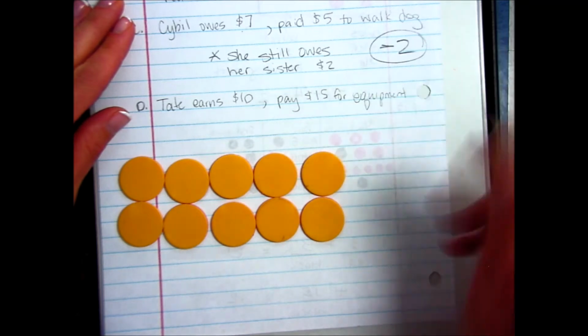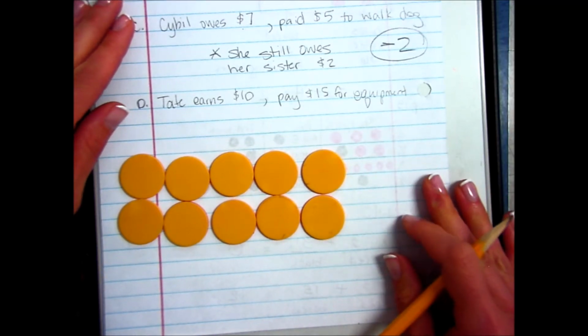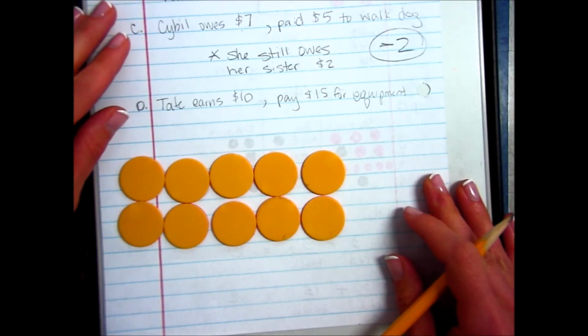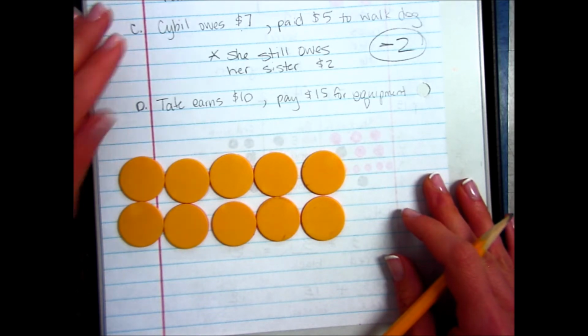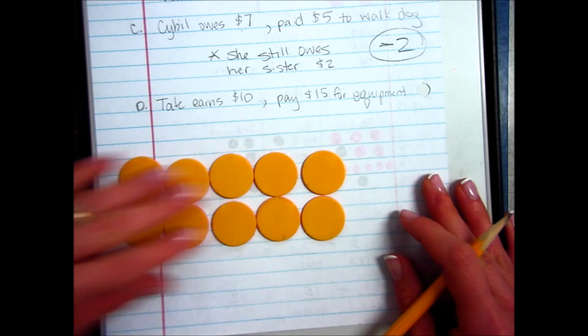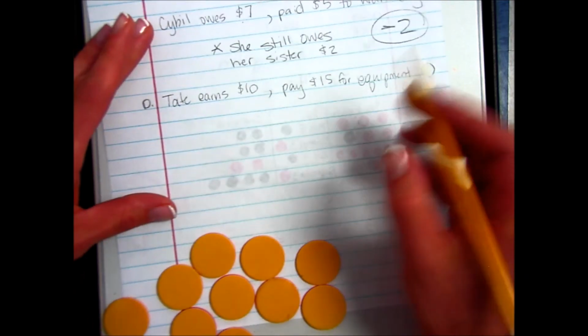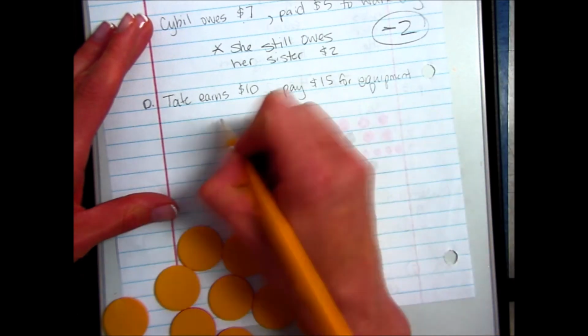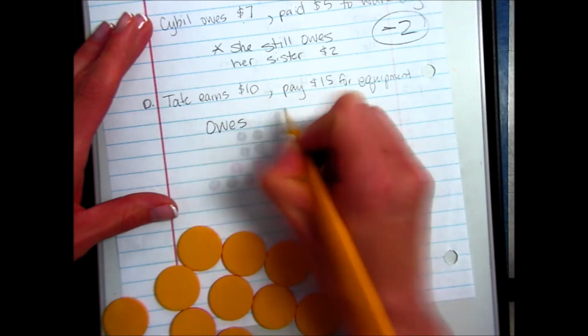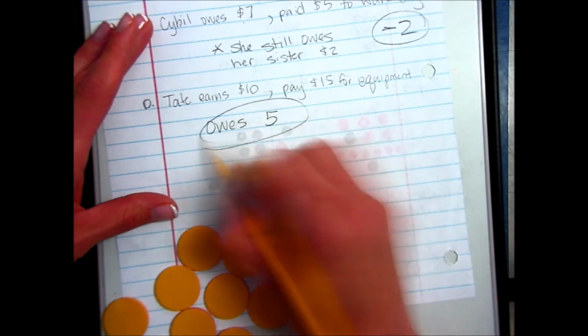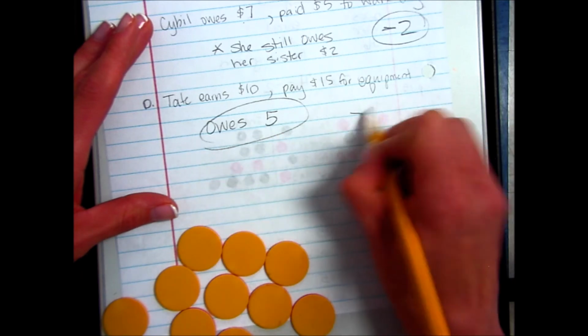Alright, so even without the chips, we know if we're paying, that's going to be in the red. So 10 red, we'll cancel these out, and I'll still be left with 5 more red. So he still owes $5. And another way of saying that would be like the -5.